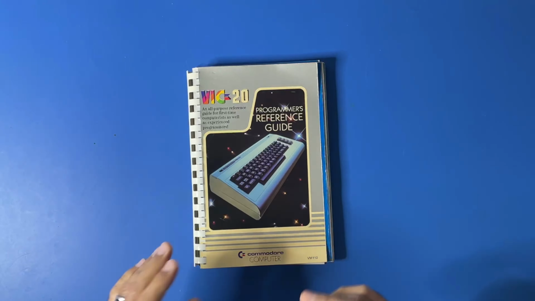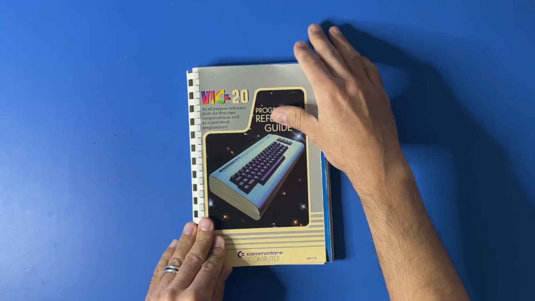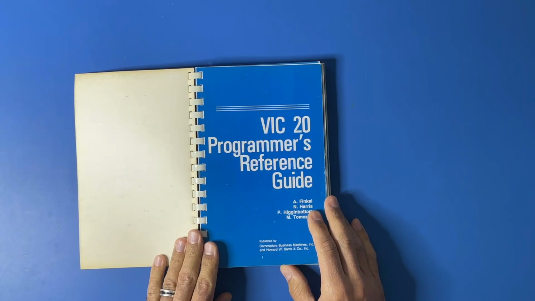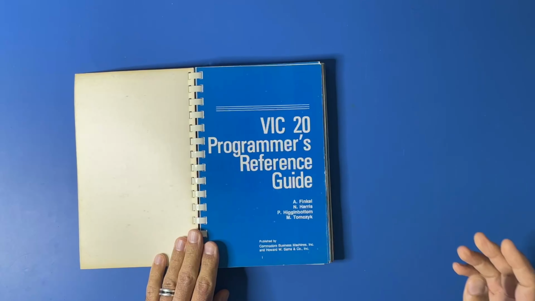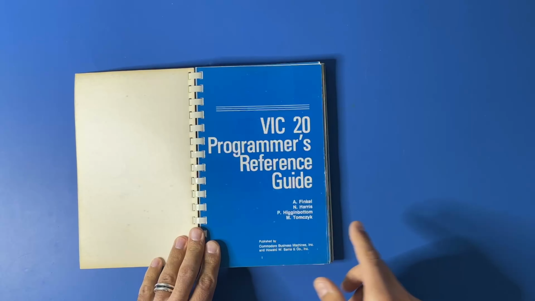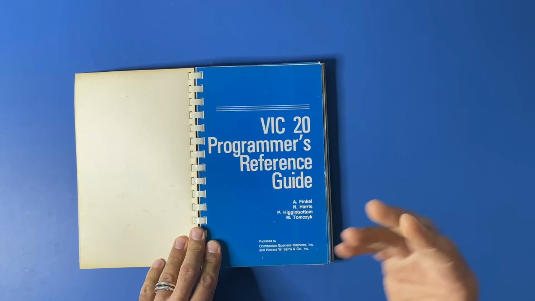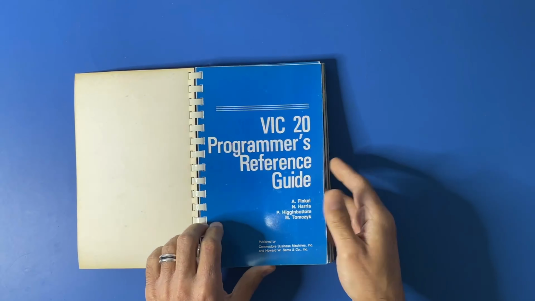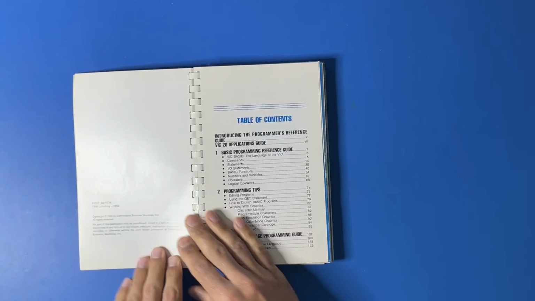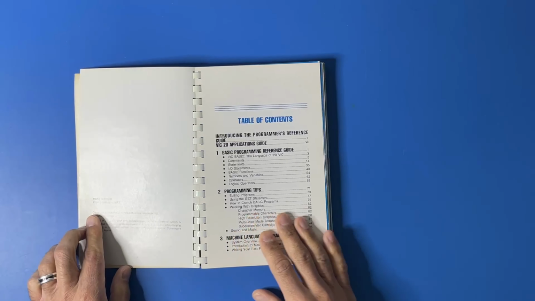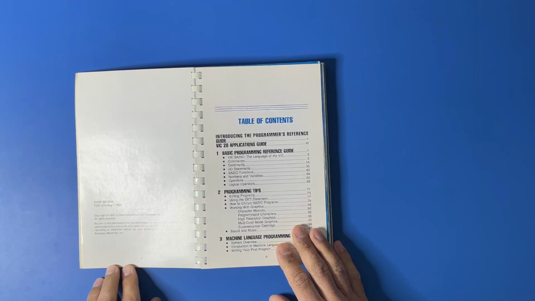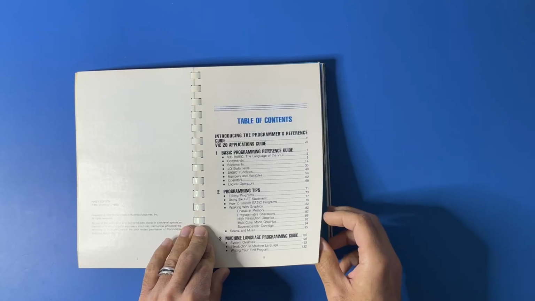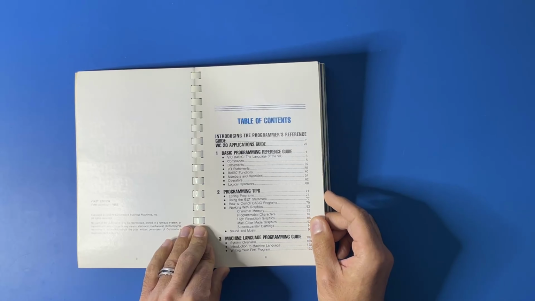So this is the VIC-20 Programmer's Reference Guide. It was published by Commodore themselves. It was written by people who were directly involved in the Commodore VIC-20's development, like Andy Finkel and Michael Tomczyk, both well known in the Commodore community. Let's take a look at it. It's a first edition, fifth printing, 1982. Fifth printing would tell you that this was probably a pretty popular book.